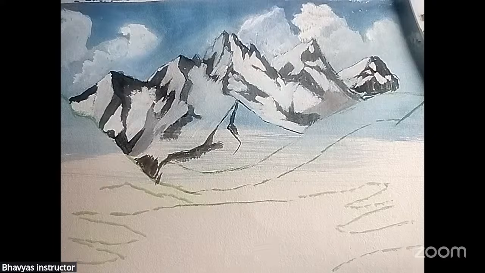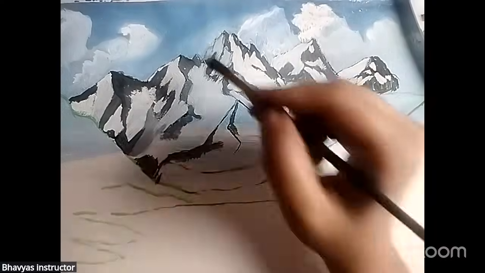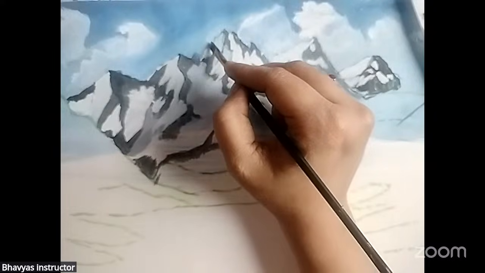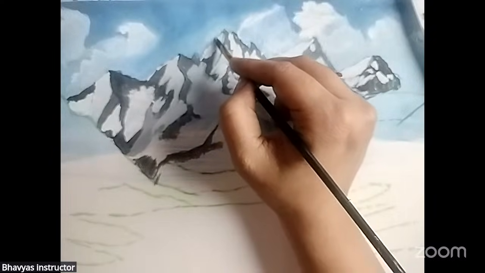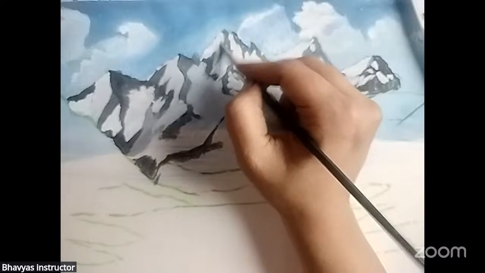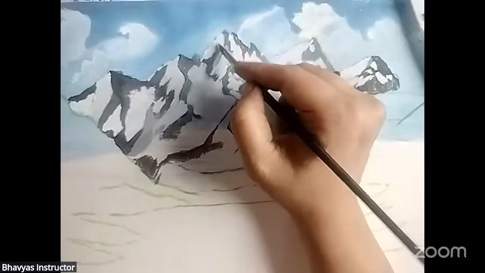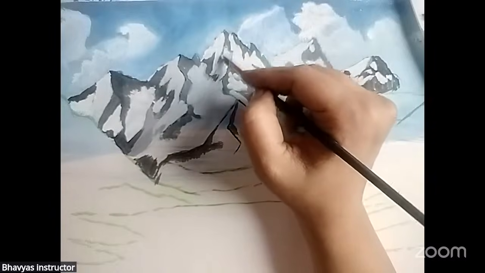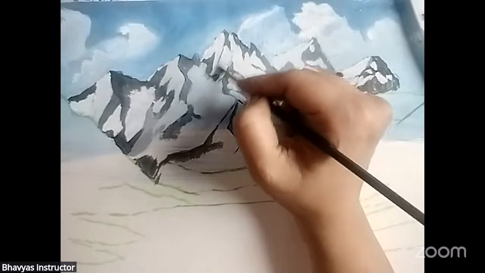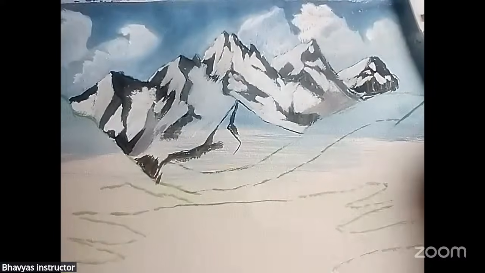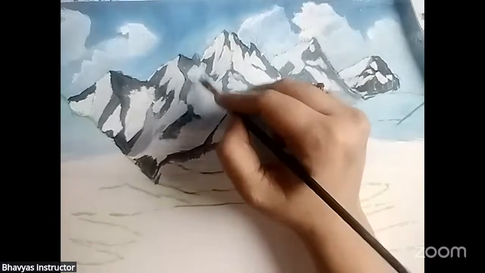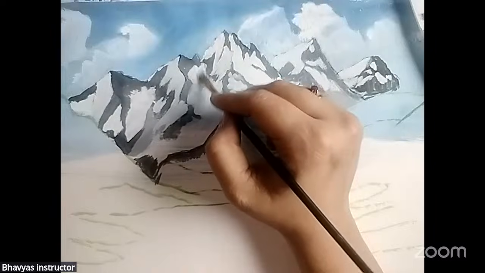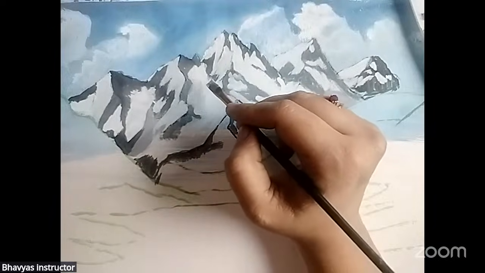Okay. So now I'll give a little more white color, white layers for the mountain so that the perspective will come properly. Okay. So I'll be adding the second layer for the white. This is a snow one. Okay. I want to make it a little more appealing to our eyes.